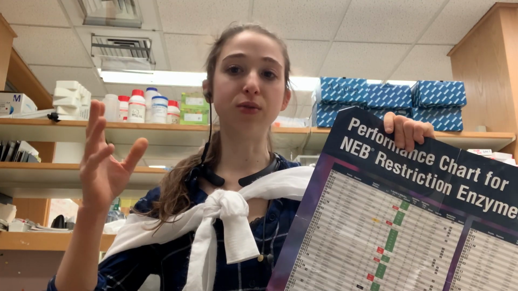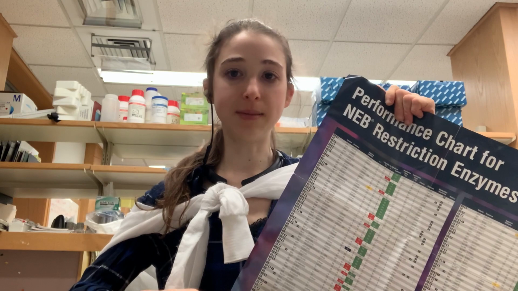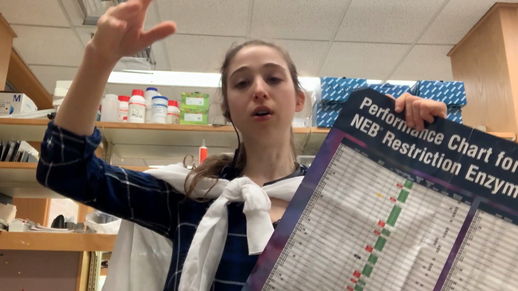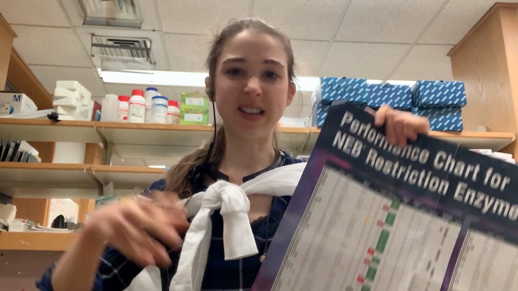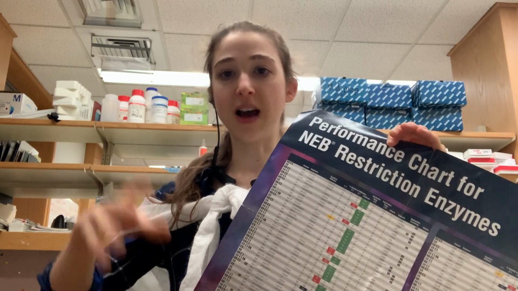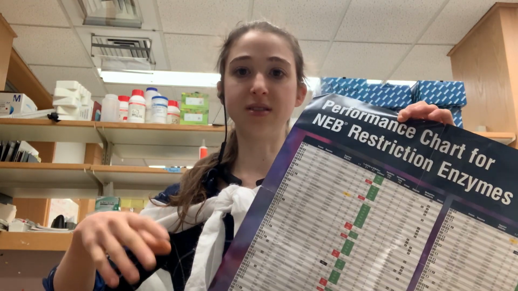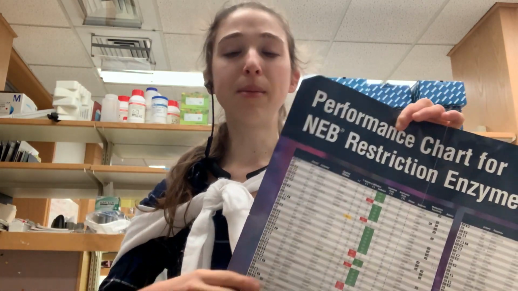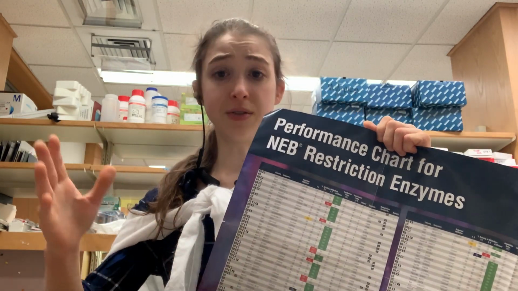We'll also get into some of the weird buffer names like NEBuffer 3.1, r3.1, CutSmart, all of these different buffers, and things like star activity, various things that have to do with how specific an enzyme is acting and how well it acts in different buffers, and how they're optimizing buffers. Basically, NEB, New England Biolabs, I do not work for them.